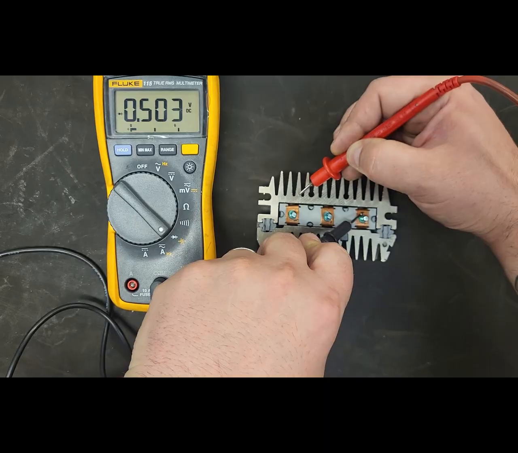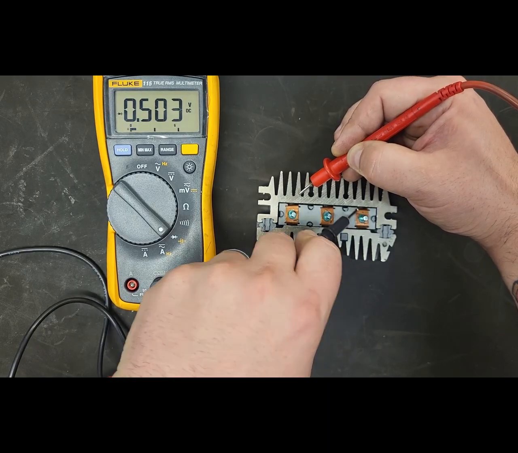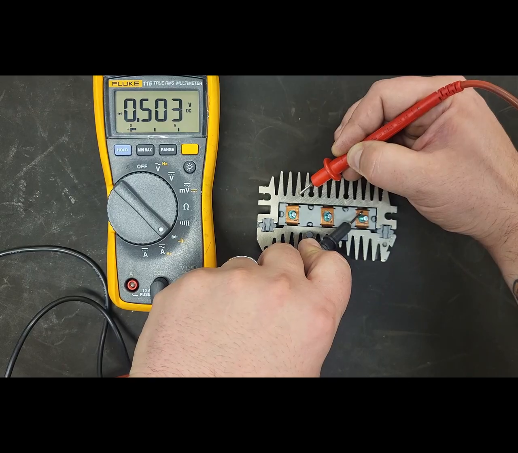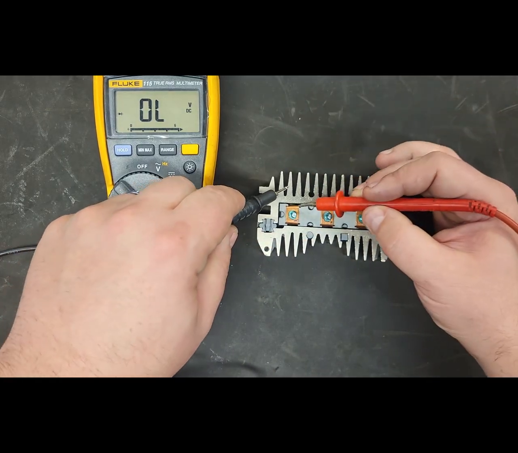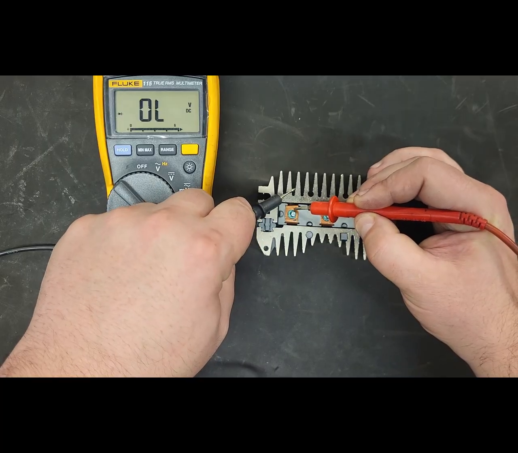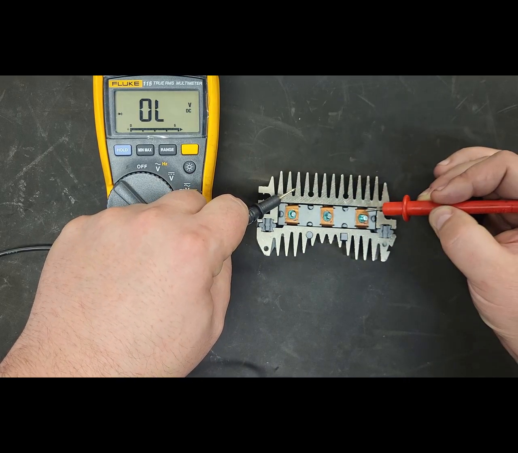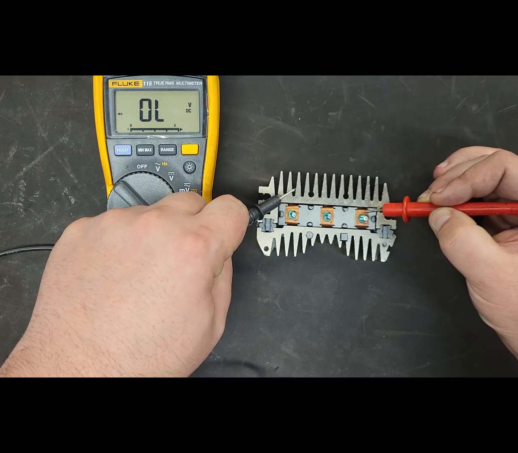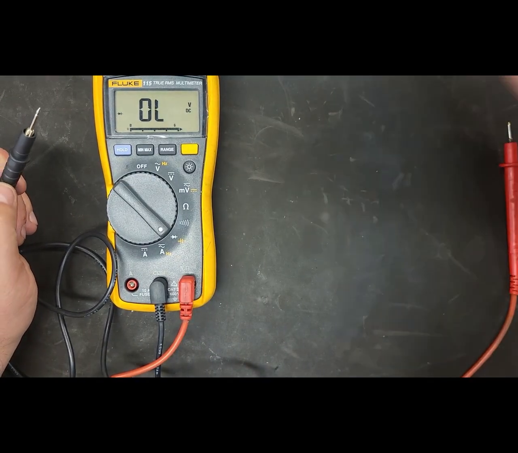Perfect. In the diode function check, my multimeter should give me an audible chirp when it works. I can hear that chirp. I don't know if that's showing up very well. Then to check the reverse bias, I'm going to reverse the polarity of my leads, and I should have no flow in the reverse bias. Perfect. That's all we're going to do to test this rectifier bridge.